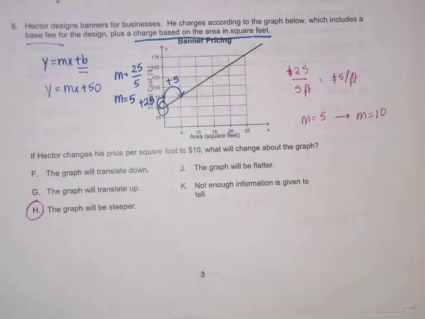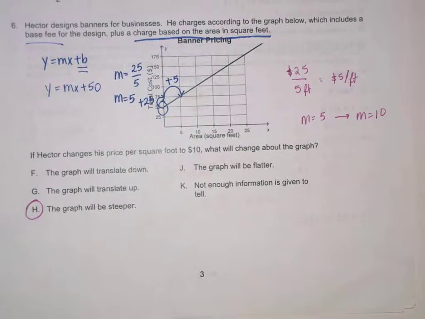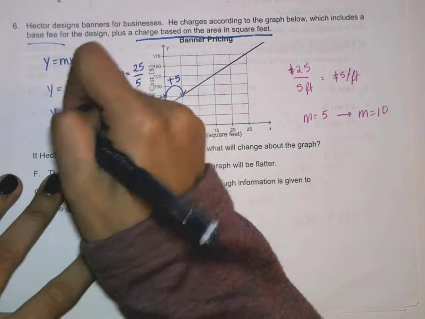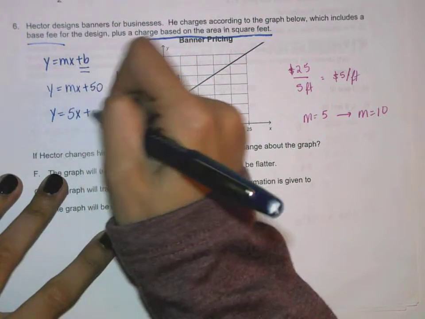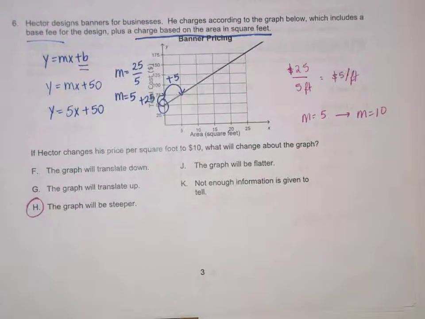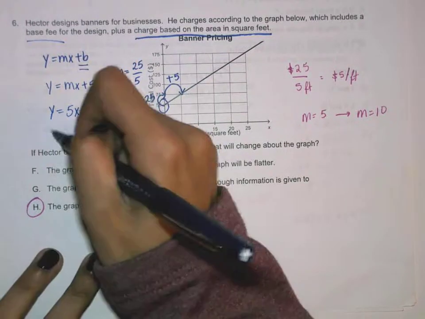Now let's rewrite that in our equation: 5x plus 50. Now it's saying if Hector changes his price per square foot to $10, what will change about the graph? Do you think it's going to be your slope or do you think it's going to be your y-intercept? So instead of $5 per square foot, it's going to be $10 per square foot. So the new equation would read y equals 10x plus 50.